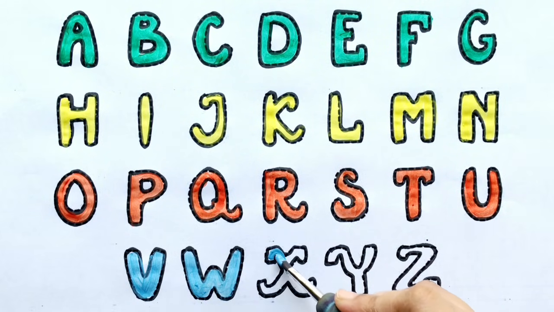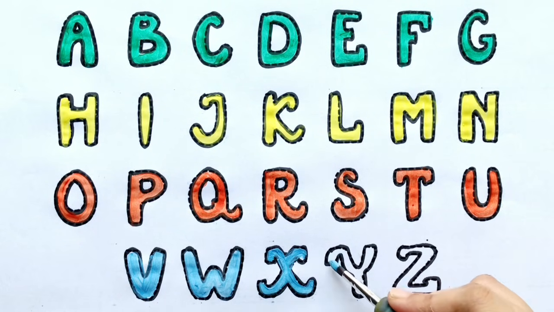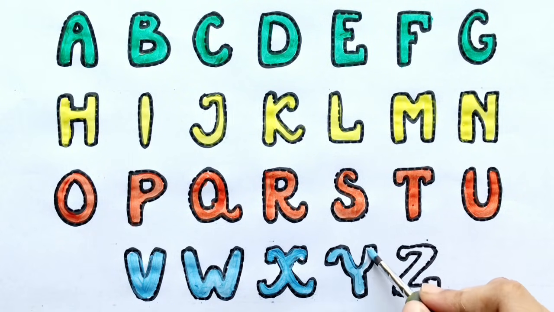X for X-ray. Y for yo-yo. And Z for zebra.